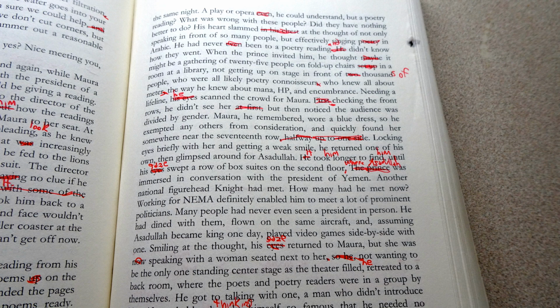See now though that I have two uses of "gaze." "His gaze swept a row of boxes." "His gaze returned to Mora." So I'll probably clean that up, or try to, in the next draft.